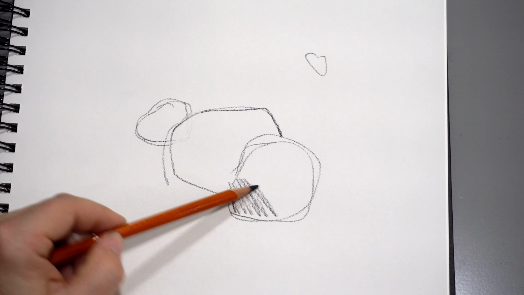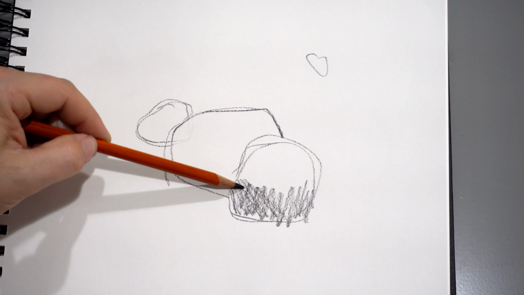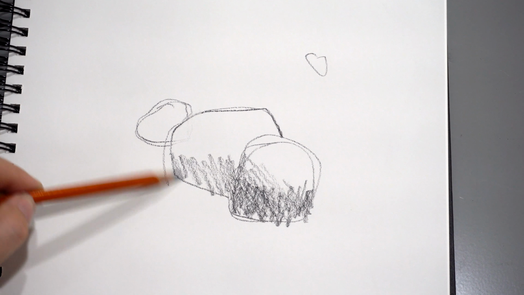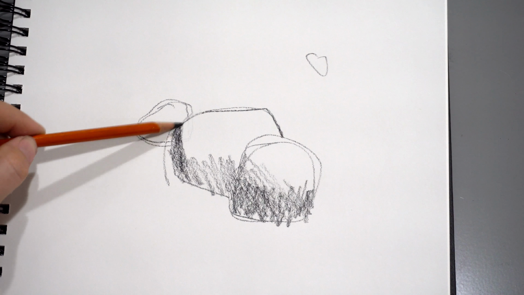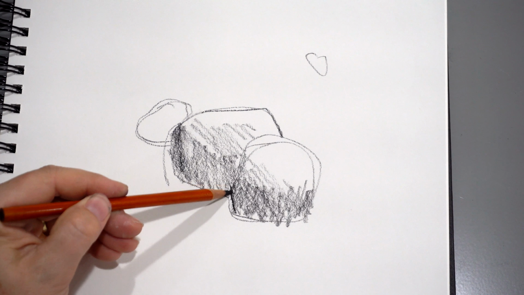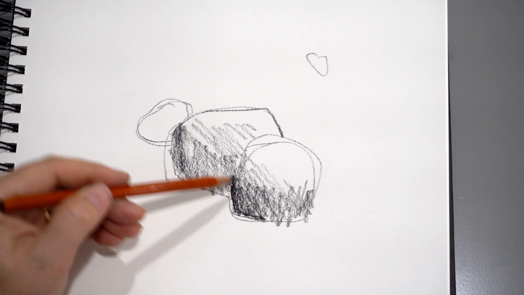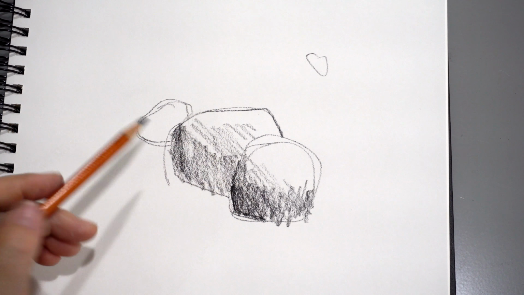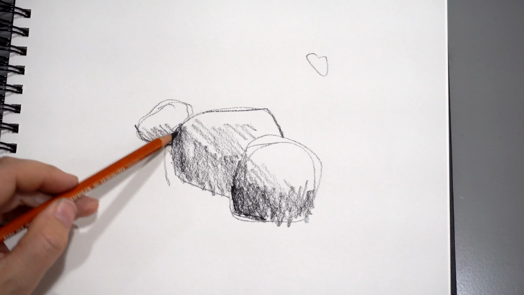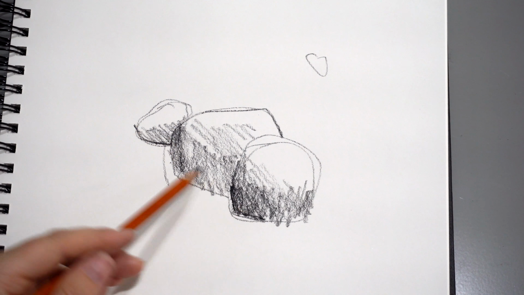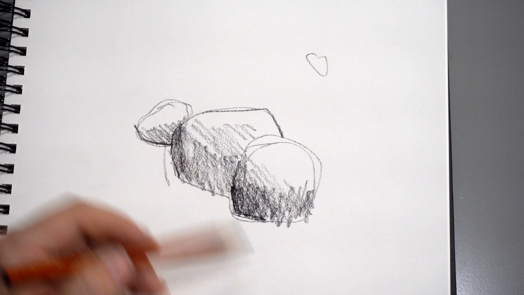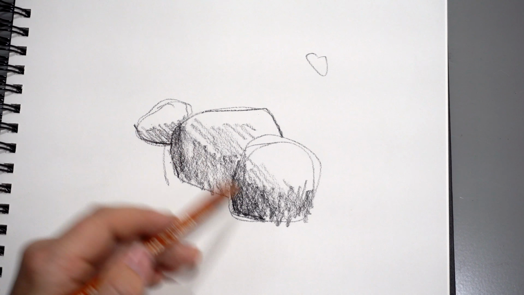So then when we start to add some value, we haven't even dealt with any sort of perspective. We just add a little bit of tone here. Maybe this could go even a little bit darker right there, just to come forward a little bit. And then back here. See how you just know that this is closer to us than that. And that's all we did, was just create an overlap between these two shapes.